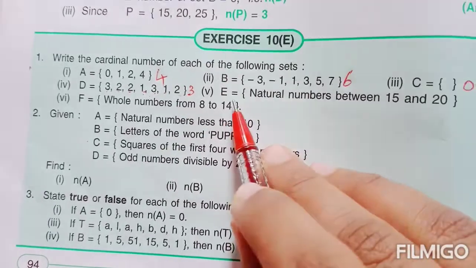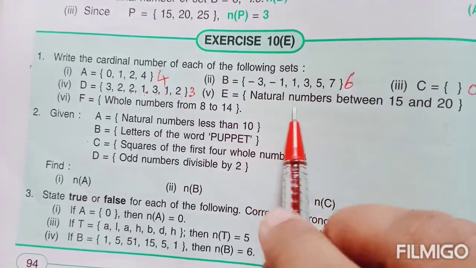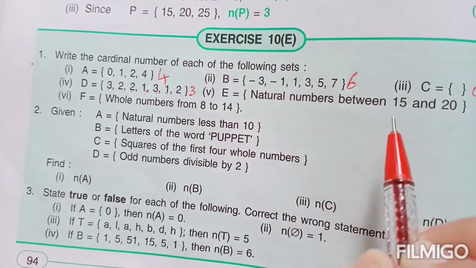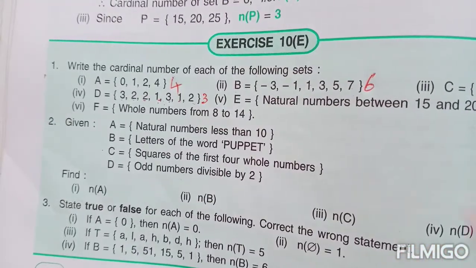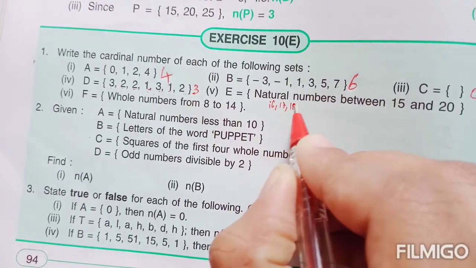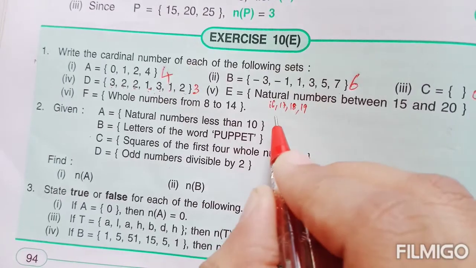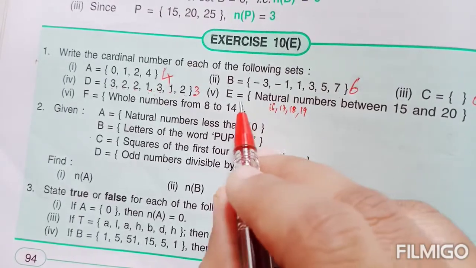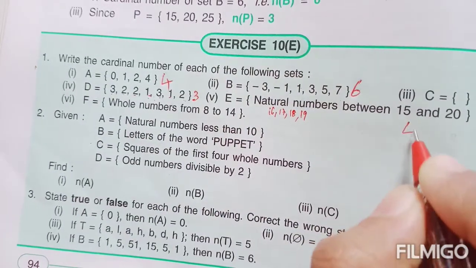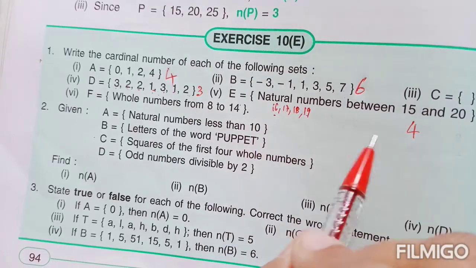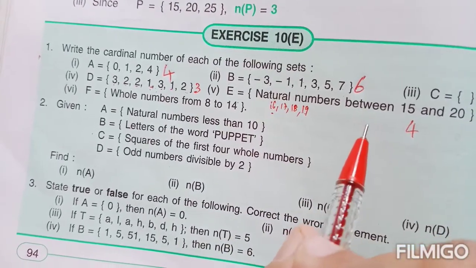Fifth one, E equal to natural numbers between 15 and 20. So natural numbers between 15 and 20. Which numbers will come in this set? 16, 17, 18 and 19. These are the natural numbers between 15 and 20. So cardinal number of set E is 4. This set consists of 4 elements.